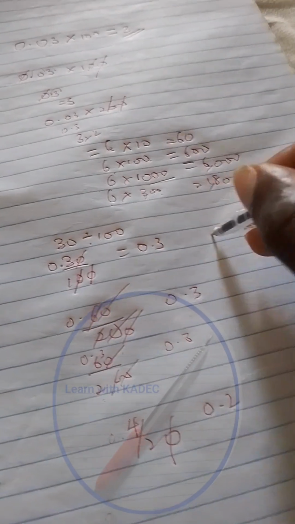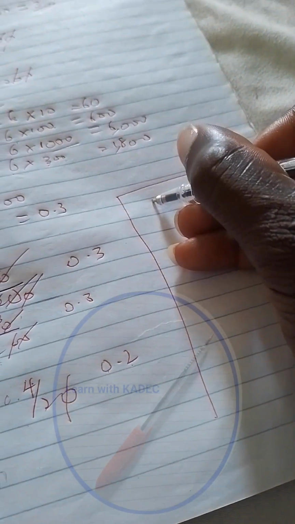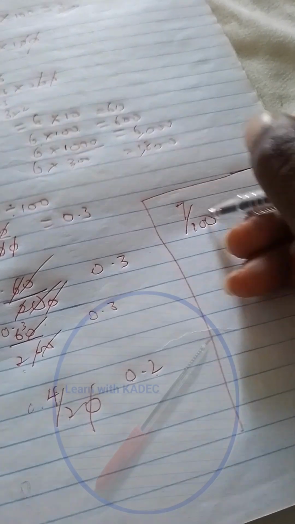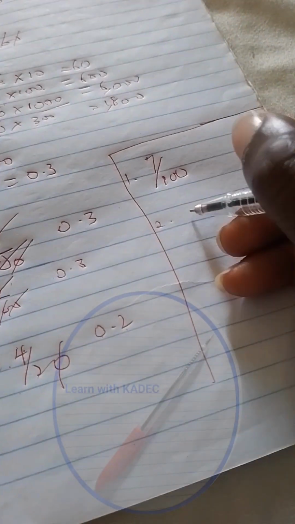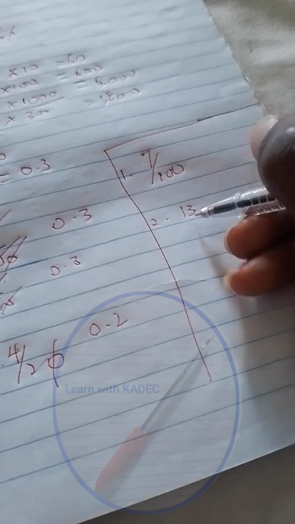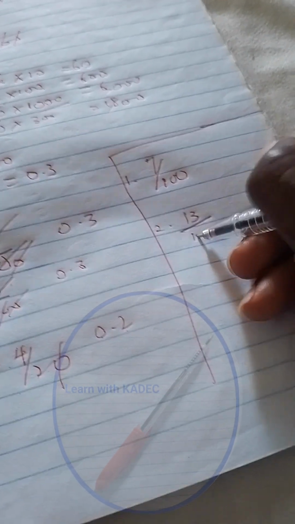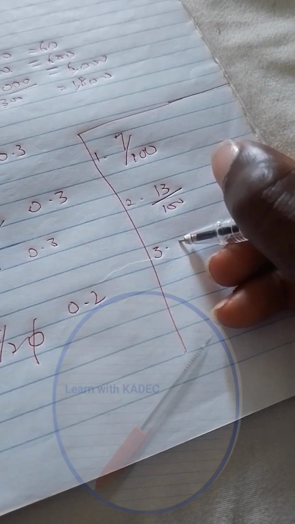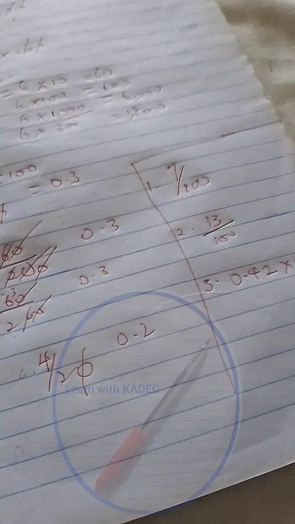So you can try this here and drop the answer in the comment section. Number 1, 7 divided by 100. I made these questions very easy. Number 2, 13 divided by 100 also. Number 3, 0.42 times 100.